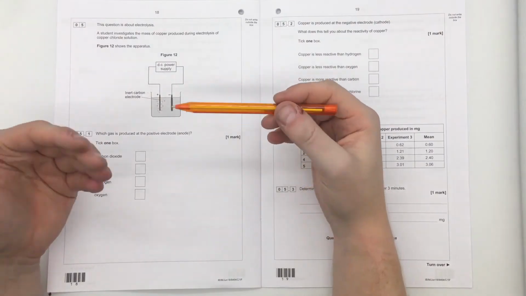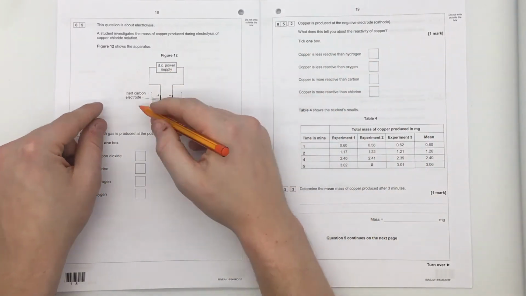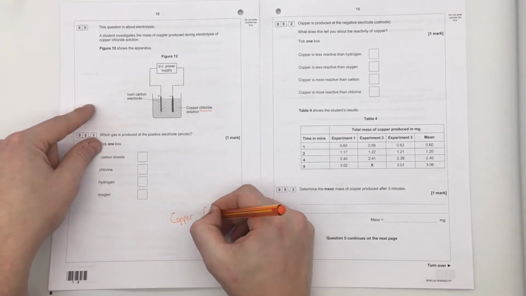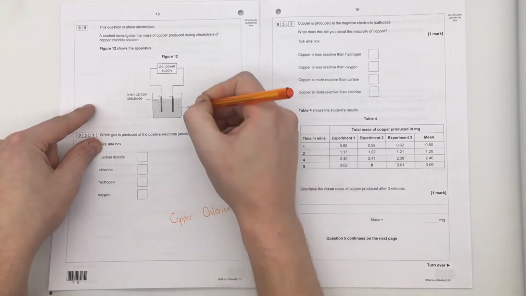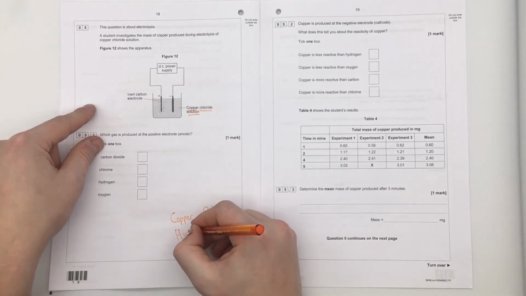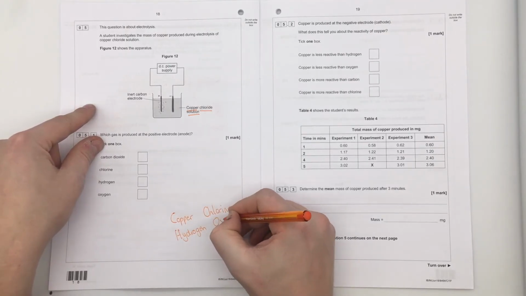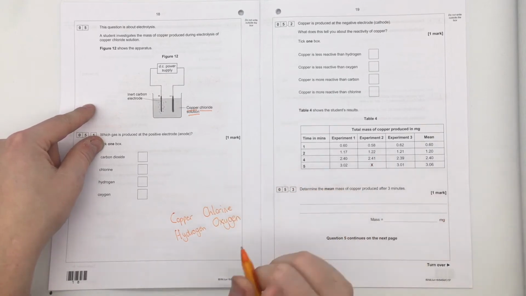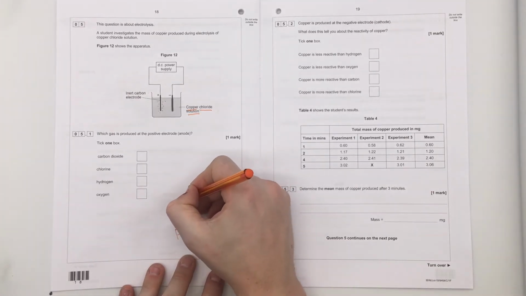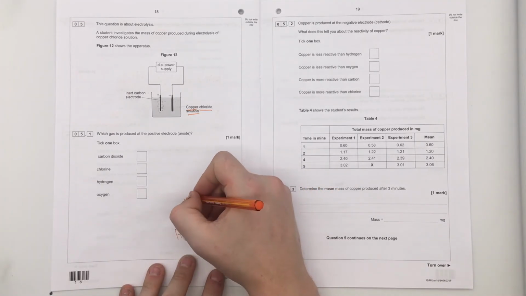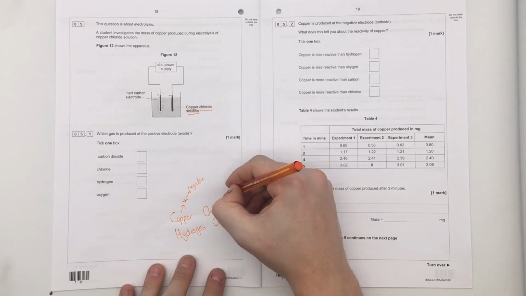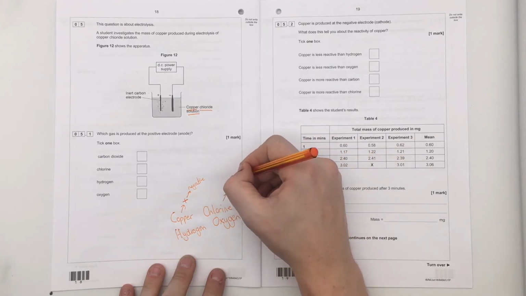Okay. So we are doing electrolysis in water. So we need to think about what is in this solution. Well, we've got copper, we've got chlorine, and because it's a solution, we know we've also got hydrogen, and we've got oxygen. Okay, now let's think about what charges are on these. So copper is a positive ion, so that means that it must go to the negative electrode. Chlorine is a negative ion, so that means it must go to the positive.